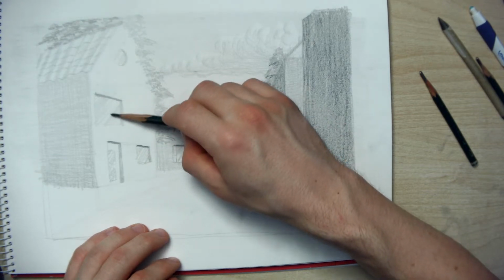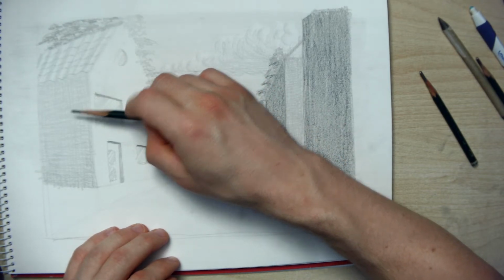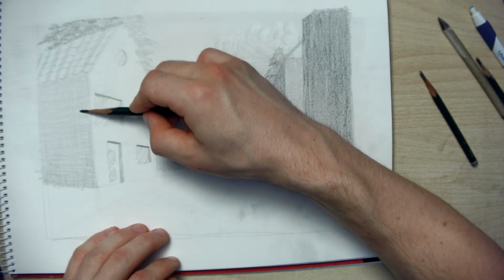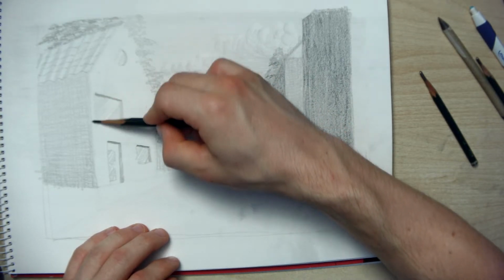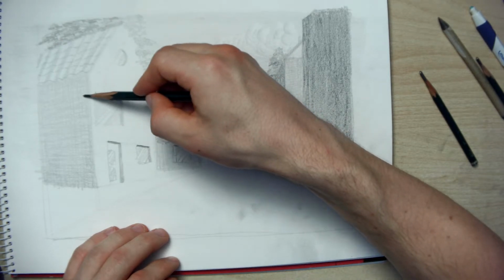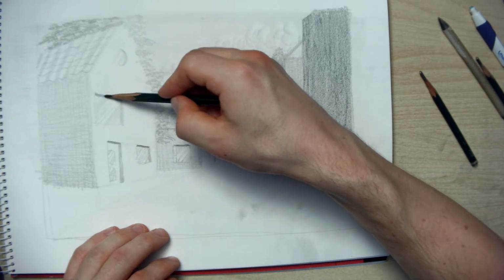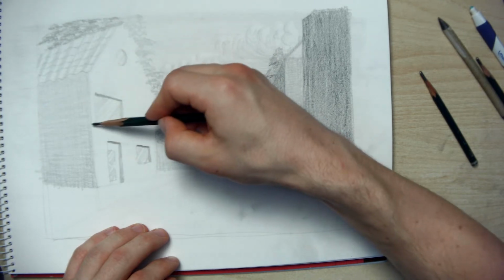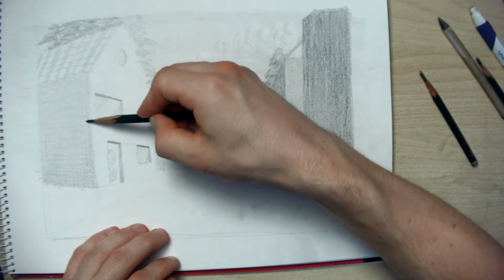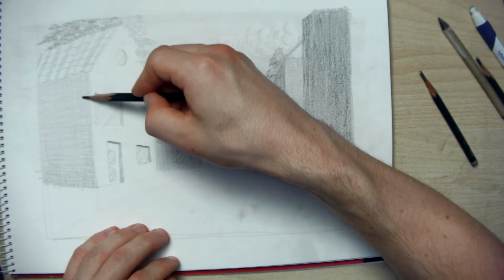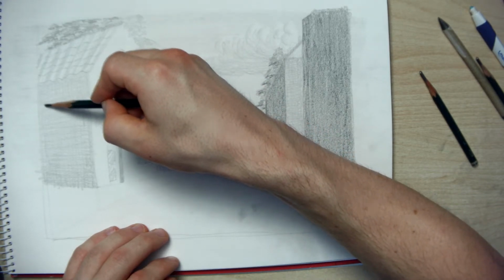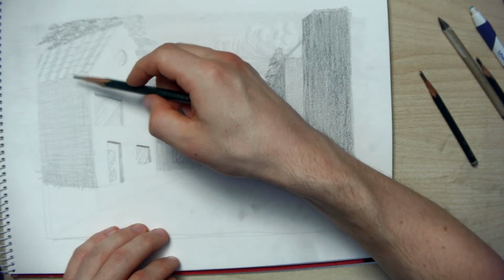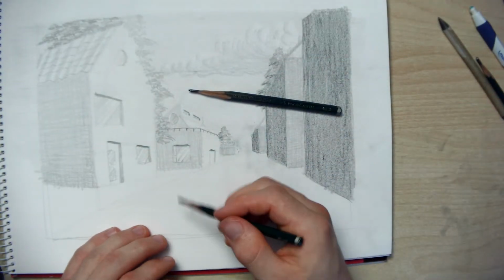Now I want this window to continue on this front side of the building. There's just a beam right here in the construction that holds everything together. But then this window up in the second story continues over there, maybe all the way to outside of the frame.